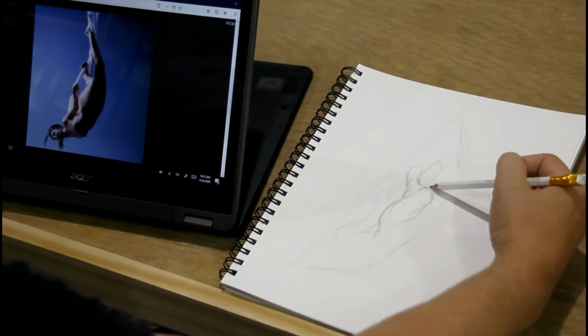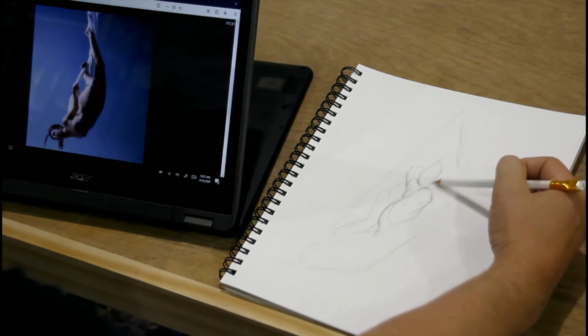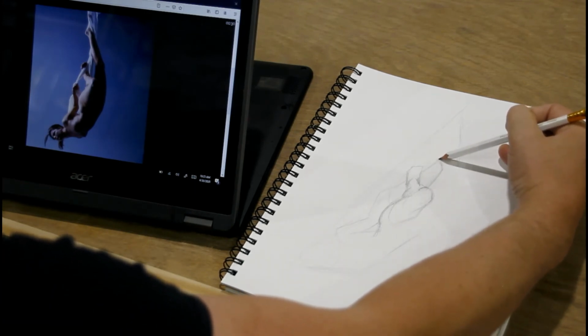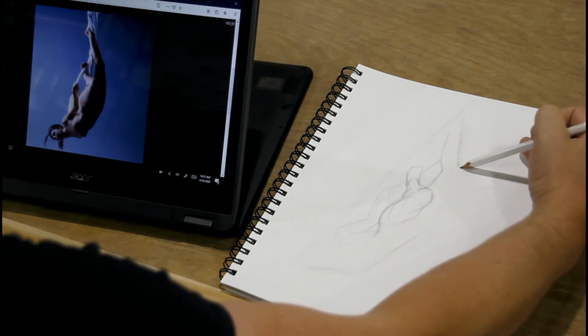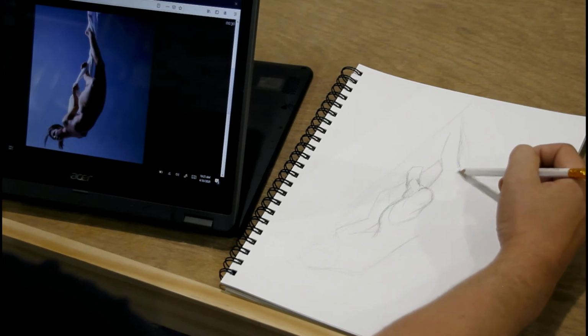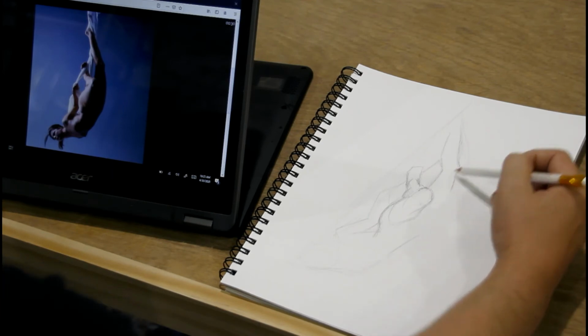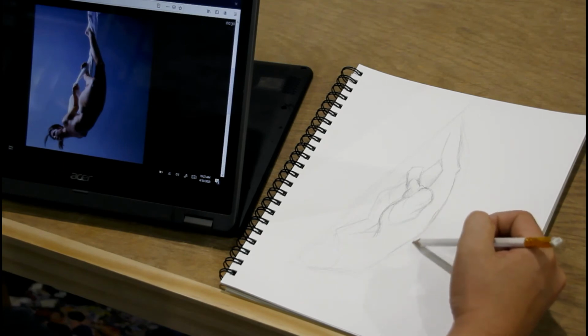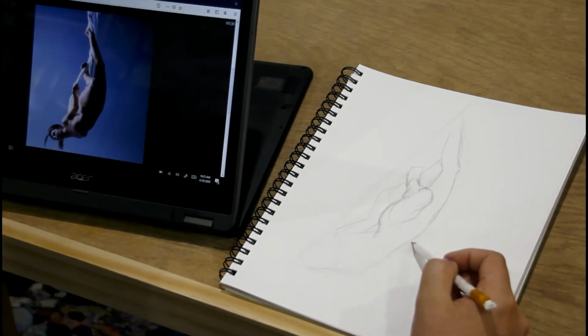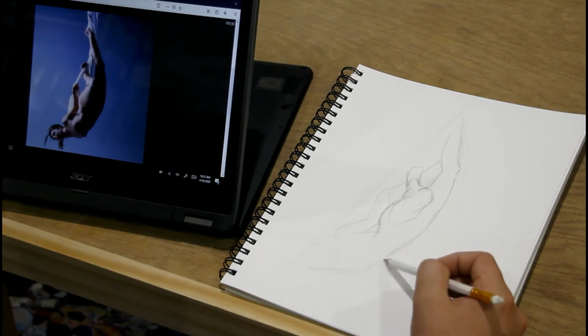Now this leg coming up here is not nearly as foreshortened, so it's going to be a lot more of what we're used to drawing, which doesn't necessarily help us, to be honest. Because when it's a shape we feel like we know, sometimes we get lazy and forget to look, to really look.